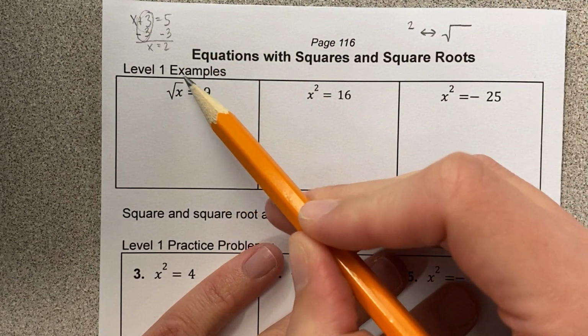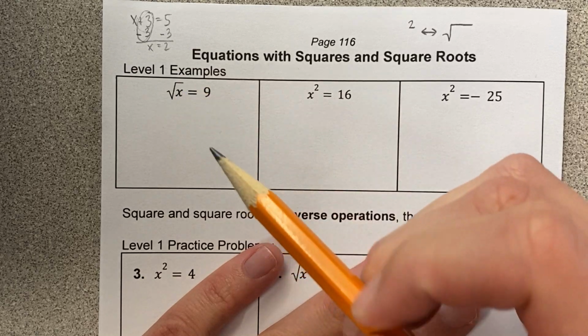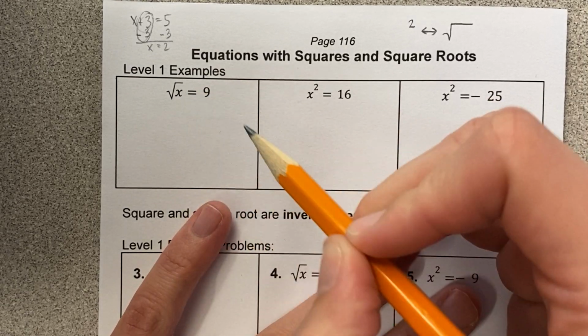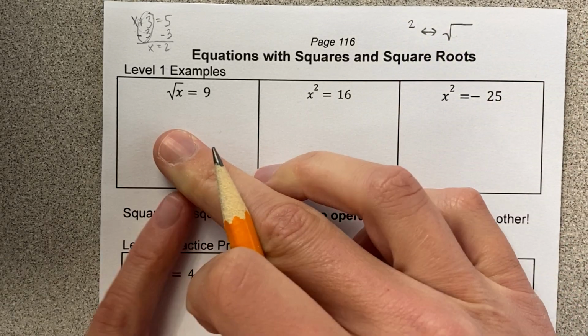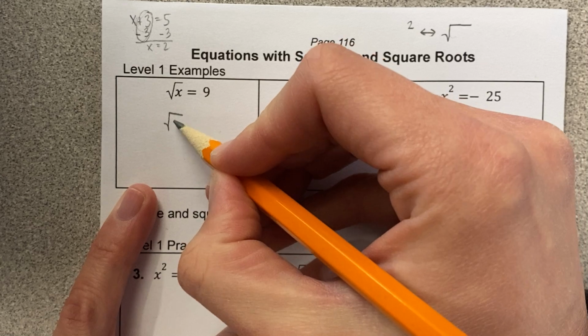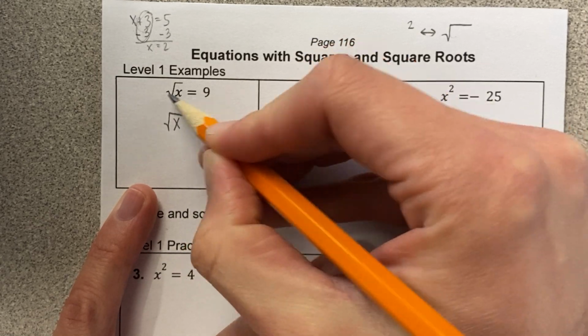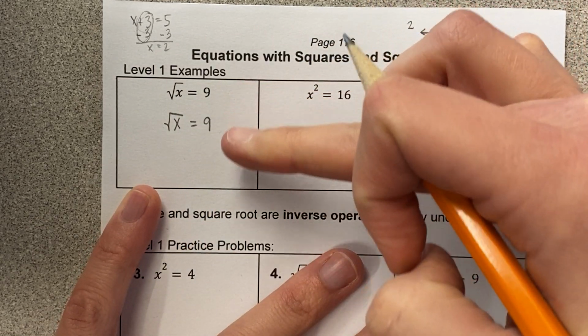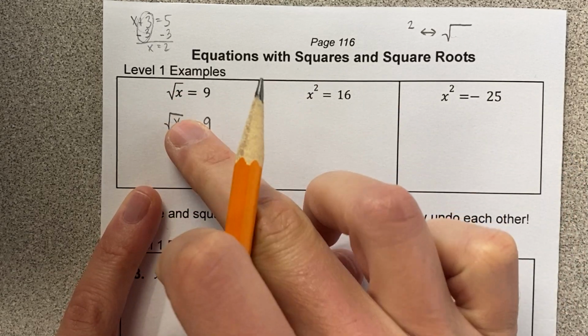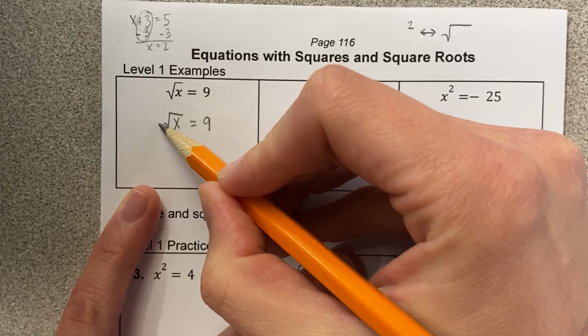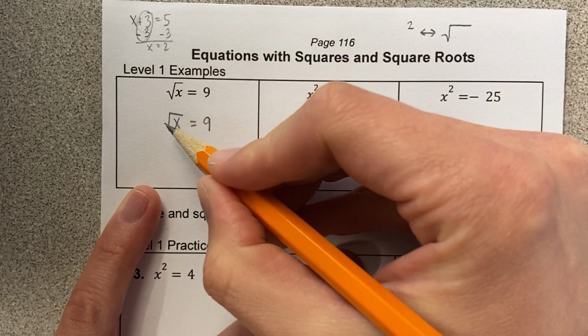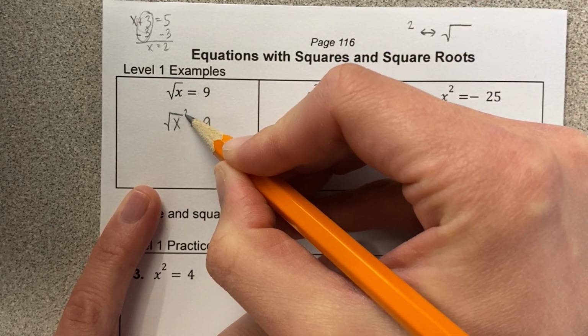So in this case, I have the square root of x, so I'm going to do the inverse of square root. The inverse of square root is squared, okay? Now, for the sake of your notes, I want you to recopy this, literally exactly this, so you can see the steps. But in the future, if you get an equation like this, you don't need to copy it. But look, I'm going to take this square root, and I'm going to say, you know what? The inverse of square root is squared.